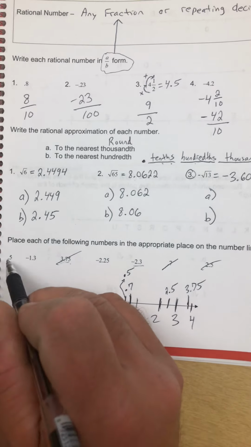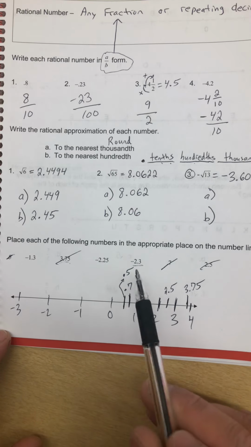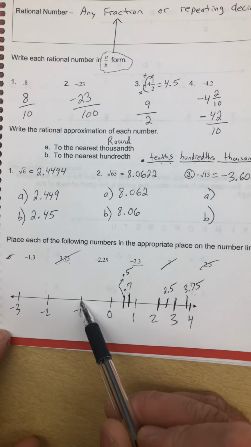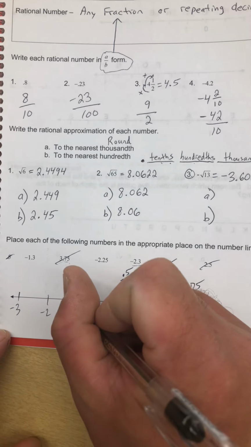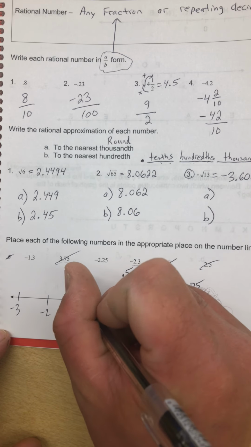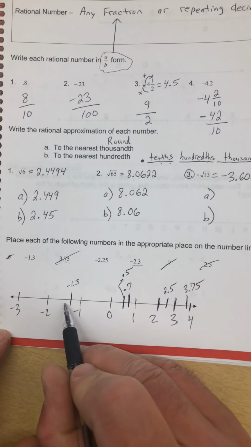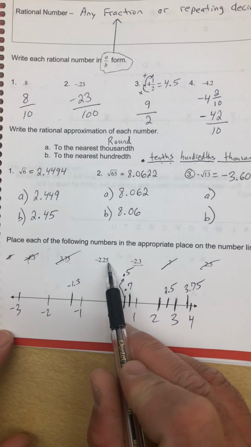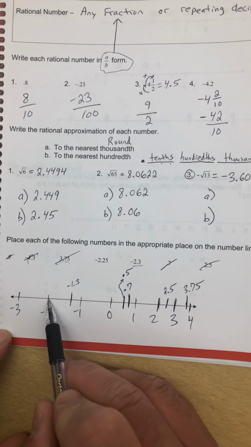The other ones are negatives, so be careful. Negative 1.3. It's more negative than negative 1, right? So it's further negative. Negative 1.3 is over here somewhere. Same idea for the next couple. Negative 2.25, you're further negative than negative 2.